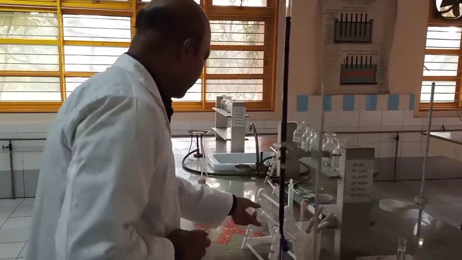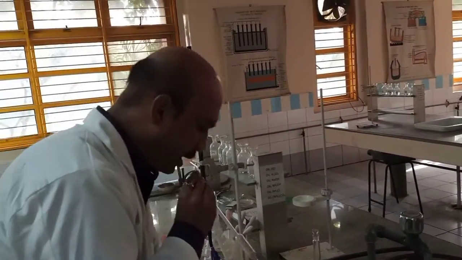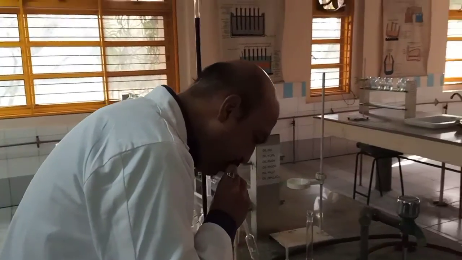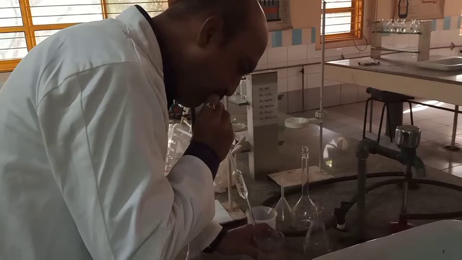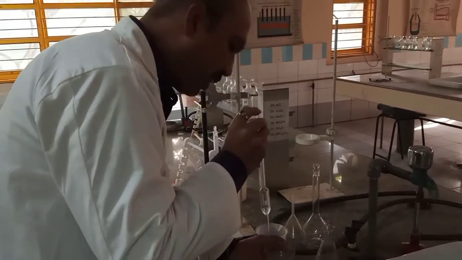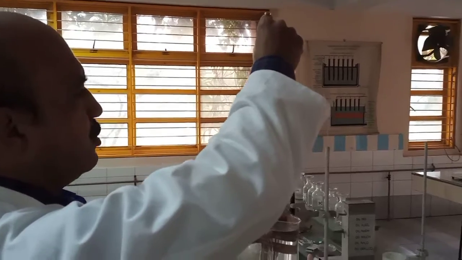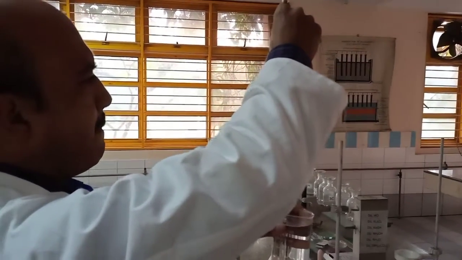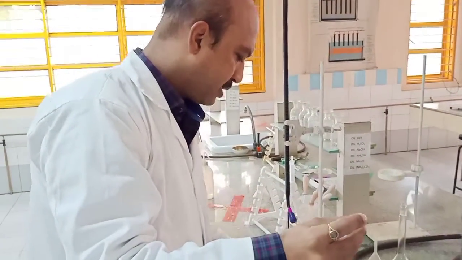So I'll be now taking 20 ml of this solution. Exact, so I have to be careful. Check the meniscus. Take solution.